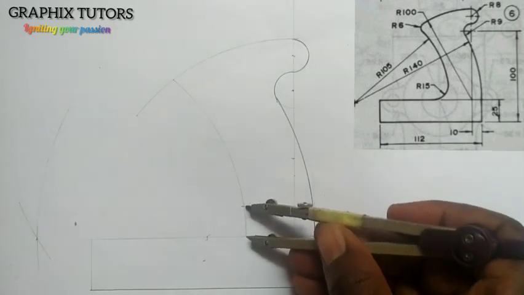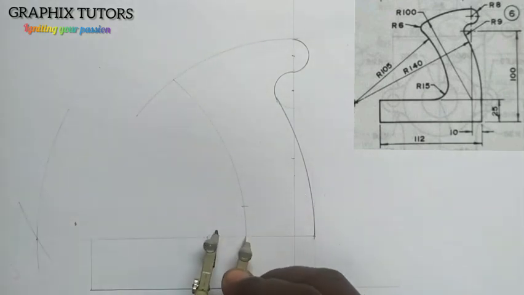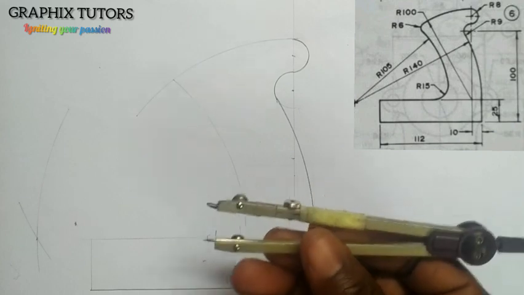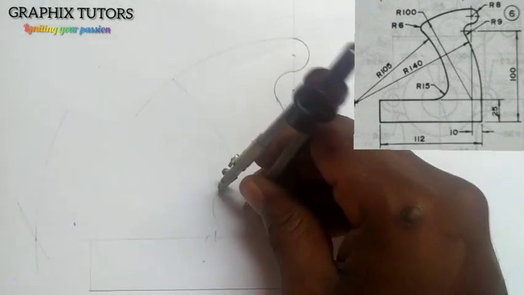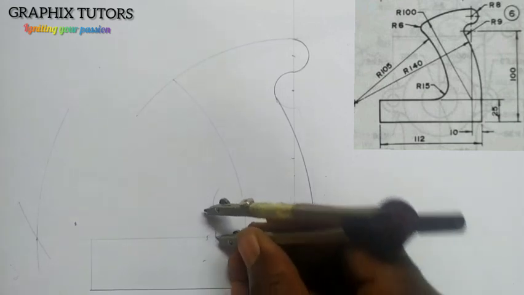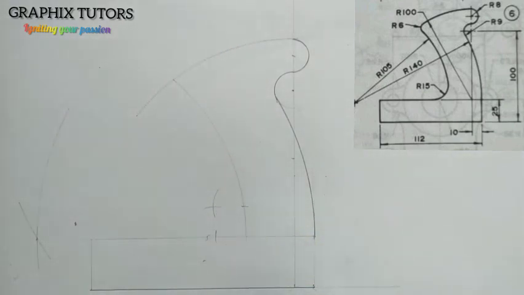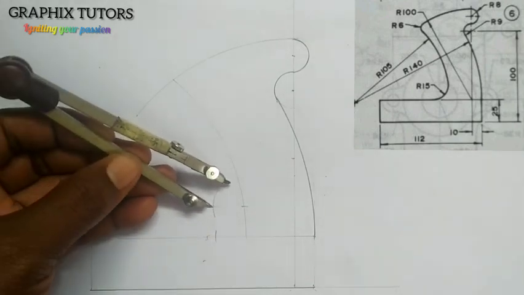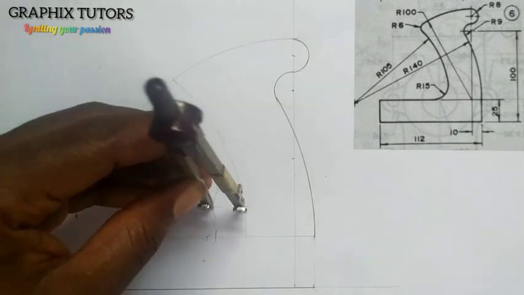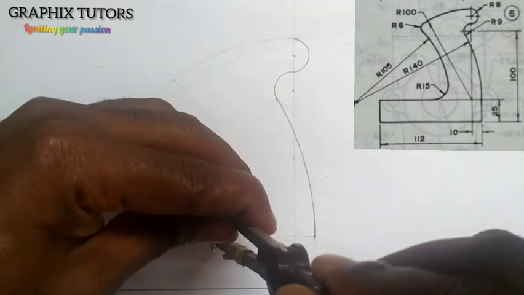Then I'll mark here and bisect. Where they meet, without adjusting this, I'll place it here and strike an arc, and also place it here and strike another arc. At the point where they meet with the same radius, I'll place it at this point. Then I'm going to join them together.